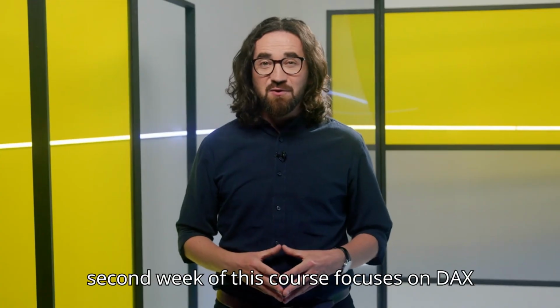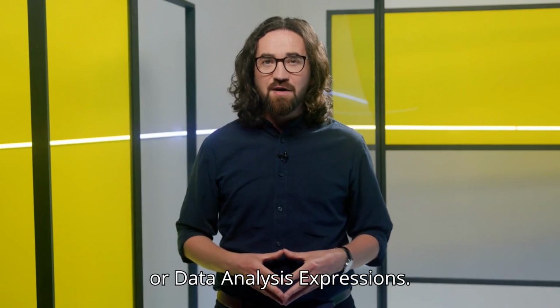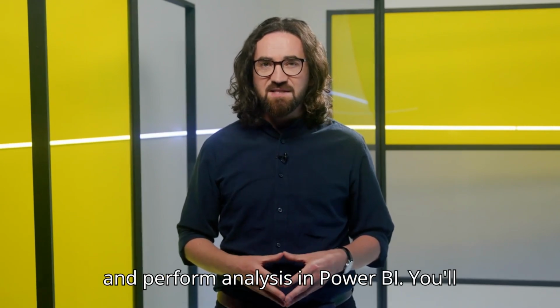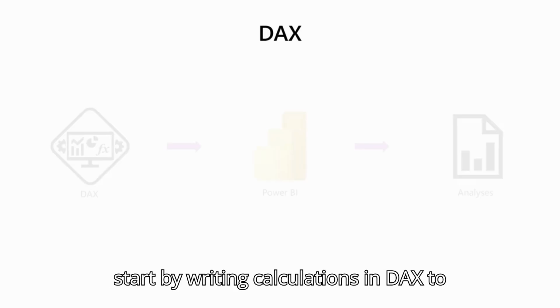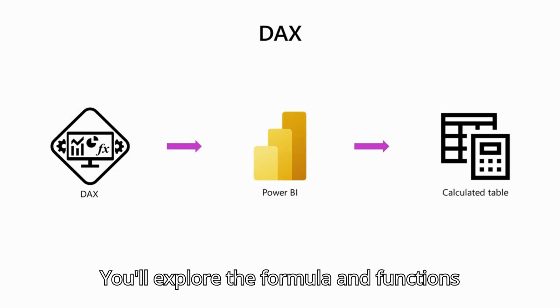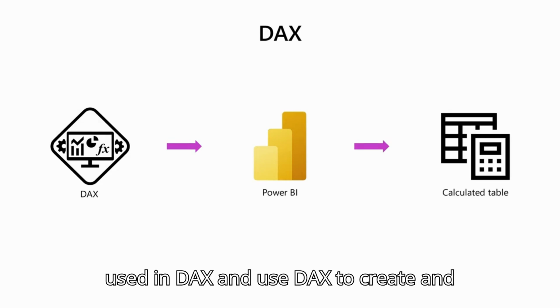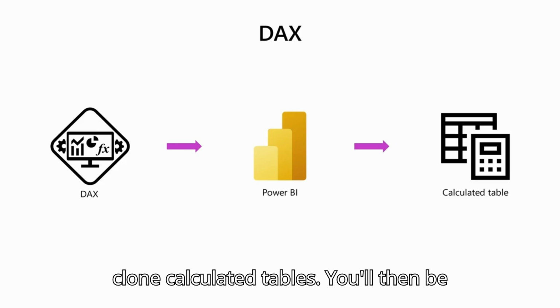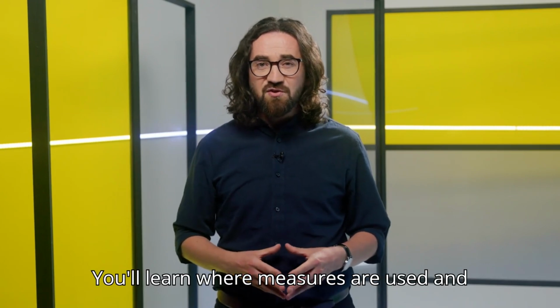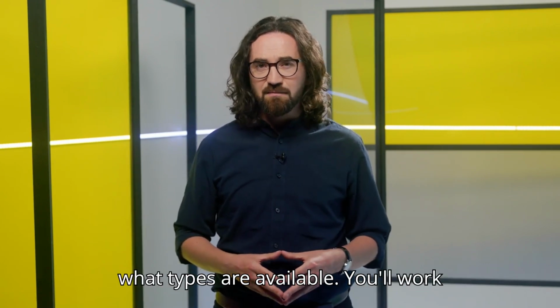The second week of this course focuses on DAX, or data analysis expressions. This syntax is used to create elements and perform analysis in Power BI. You'll start by writing calculations in DAX to create elements and analysis in Power BI. You'll explore the formula and functions used in DAX and use DAX to create and clone calculated tables. You'll then be introduced to the concept of measures. You'll learn where measures are used and what types are available.